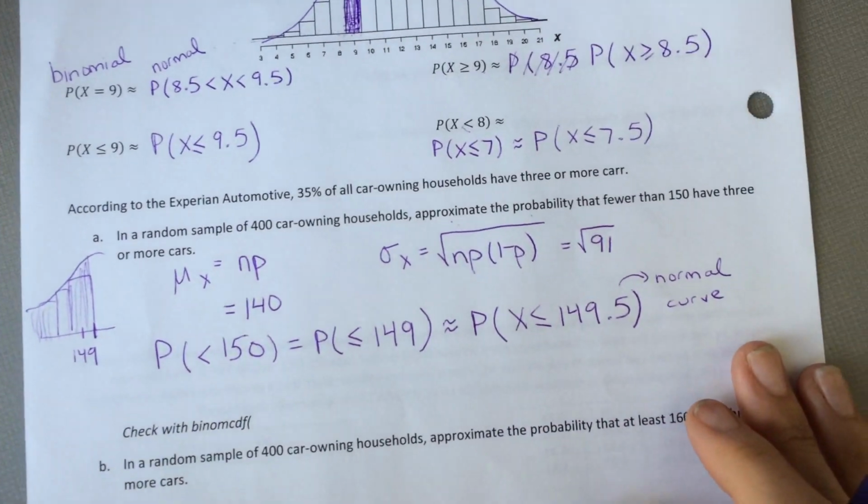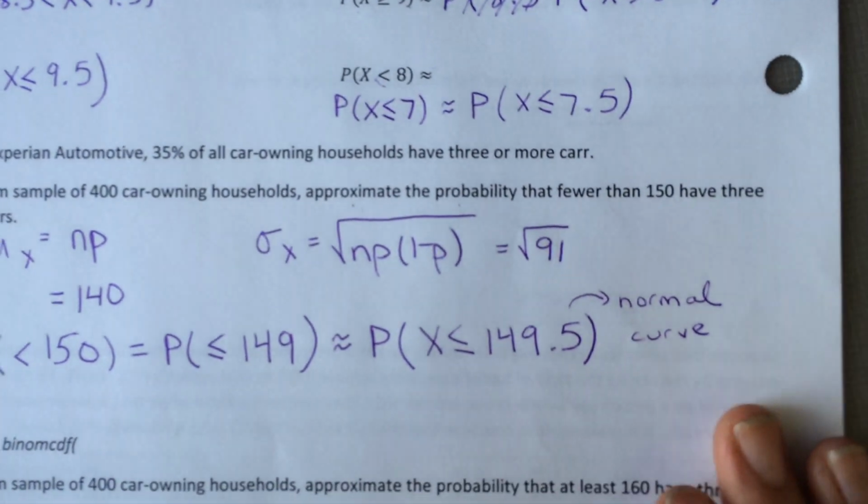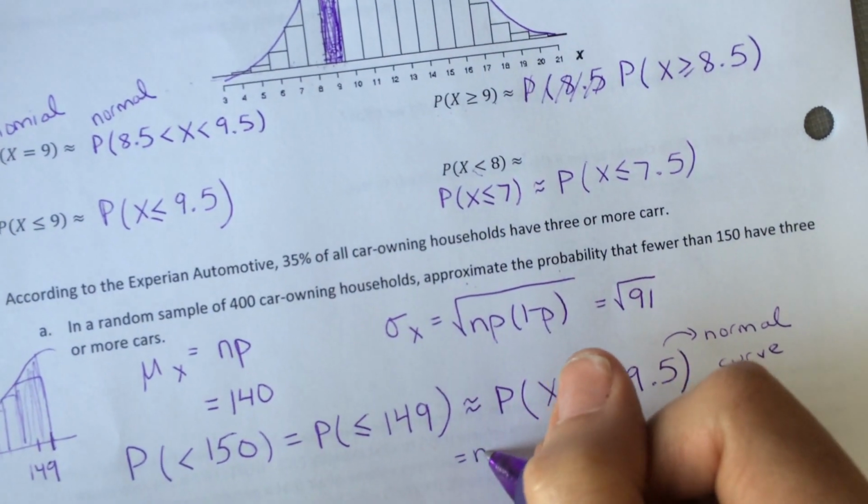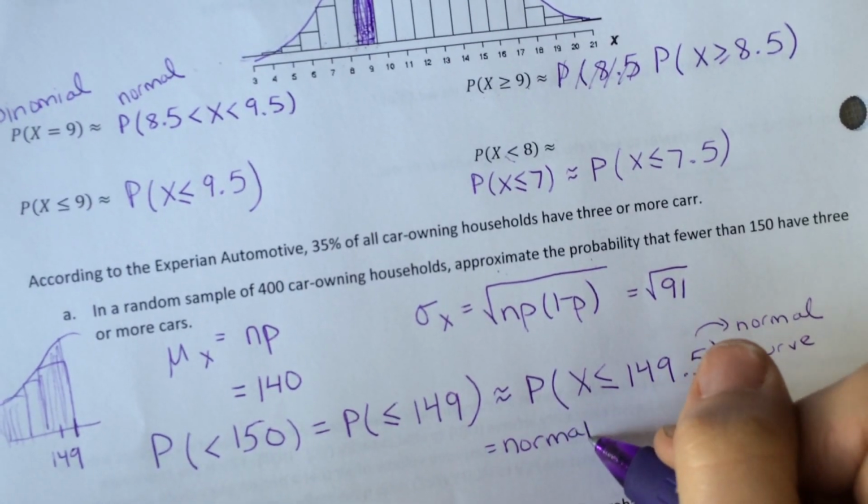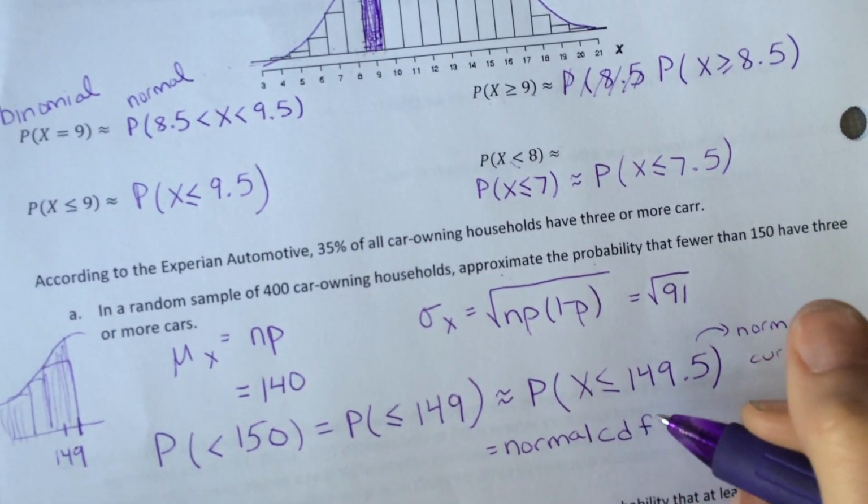Now we can calculate this probability using normal CDF, because it's the area underneath the normal curve.